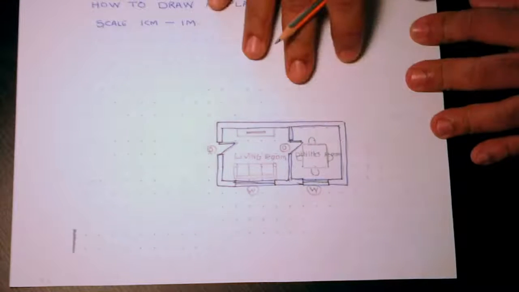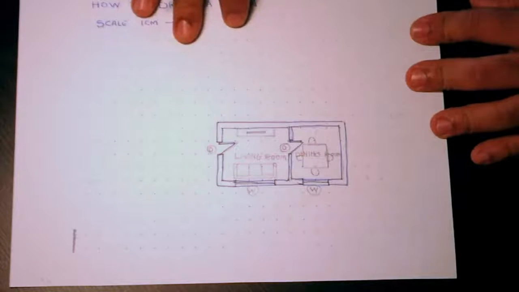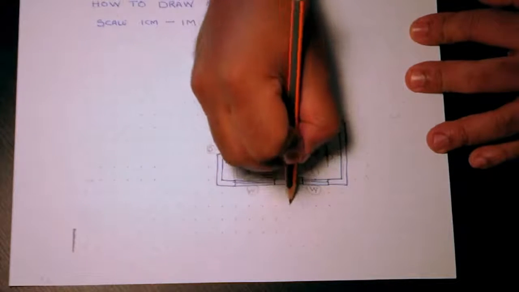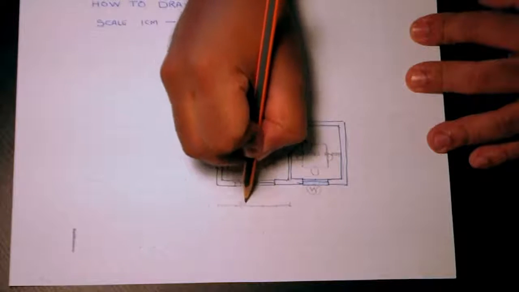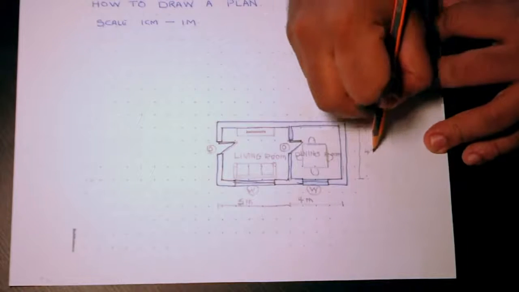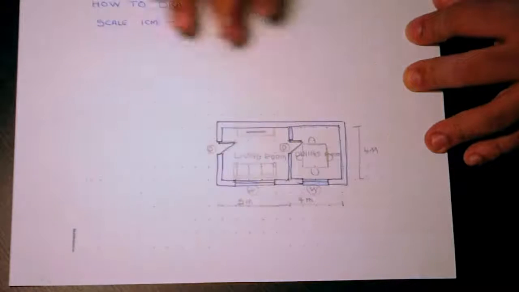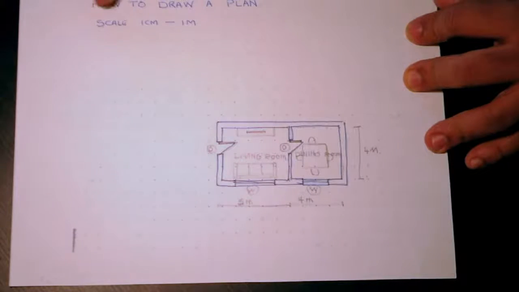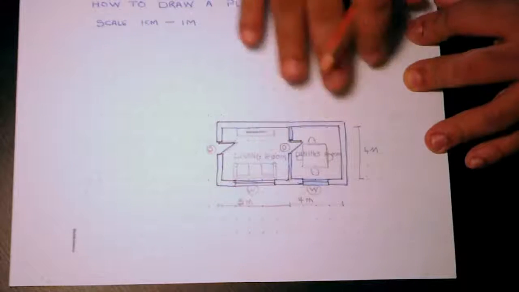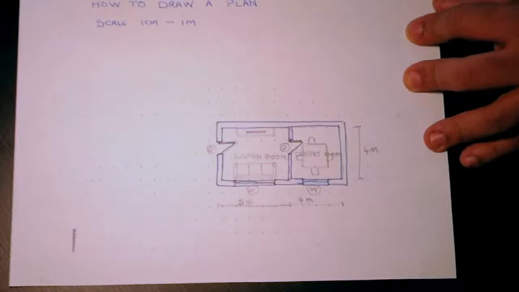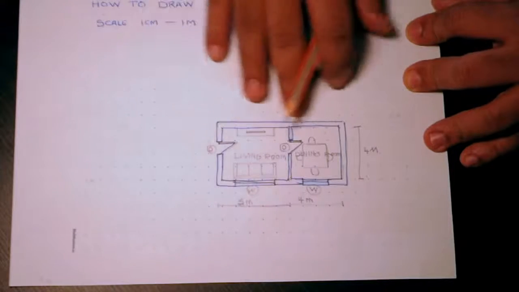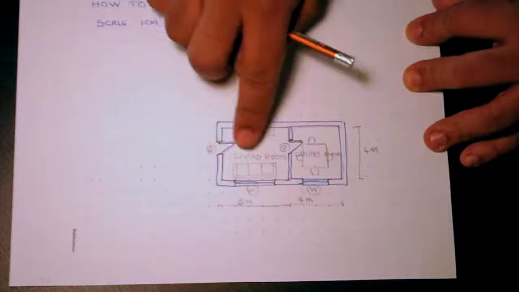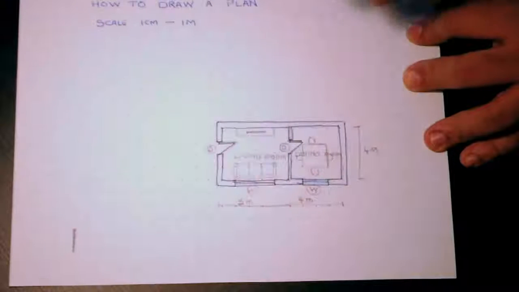So that kind of gives you an idea of how to draw a plan at a very basic level. Of course, you can also indicate dimensions if you want. So that gives a good idea for whoever's reading that plan. He or she understands the scale, at 1 centimeter of this drawing is actually 1 meter on site. They also understand where is the wall, which is the external wall, which is the internal wall, where are the doors, and where are the windows, and what are the dimensions that they have.